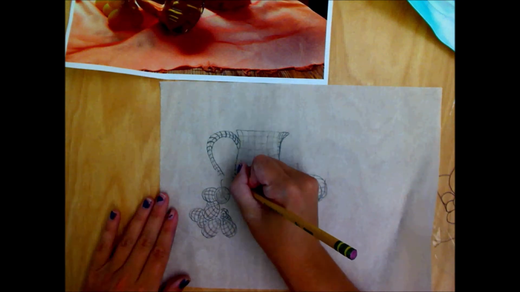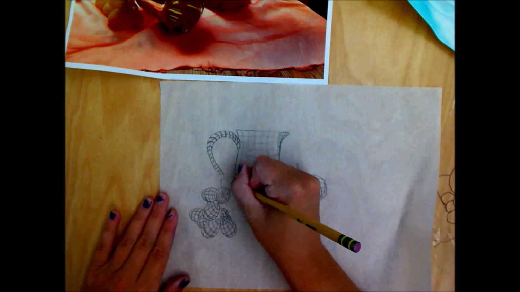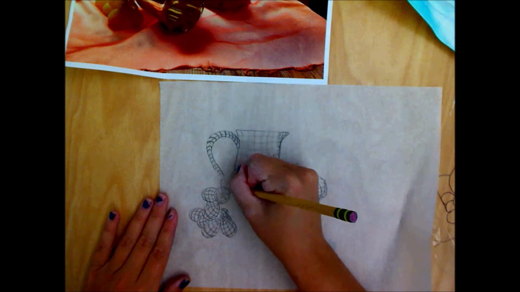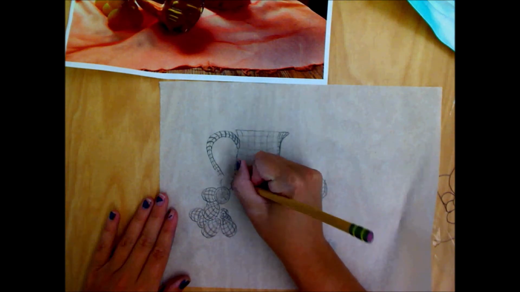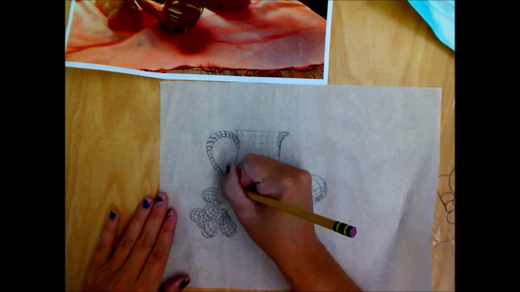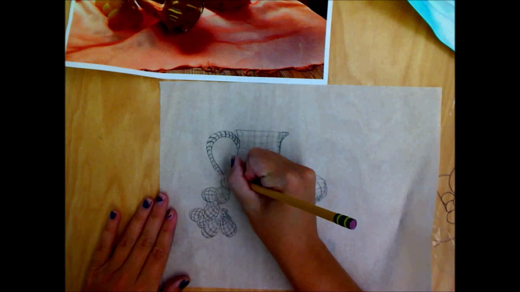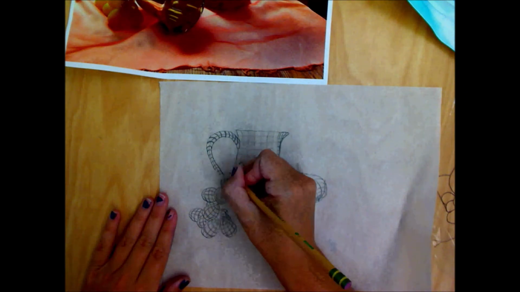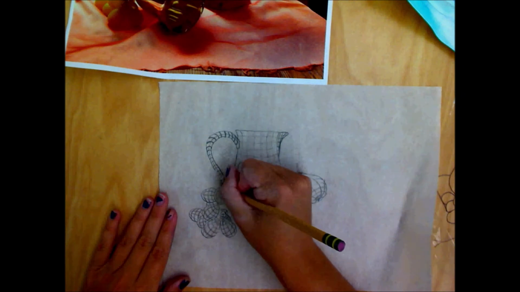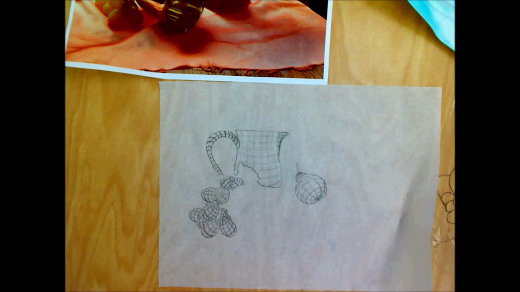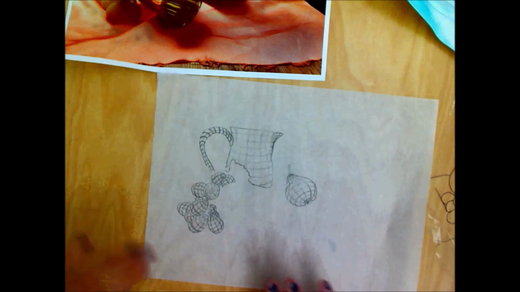And you can't see the bottom, so I started from the top on that one. This is mostly covered up by the stem, but I still need to get some information. All right, so there is my grid.